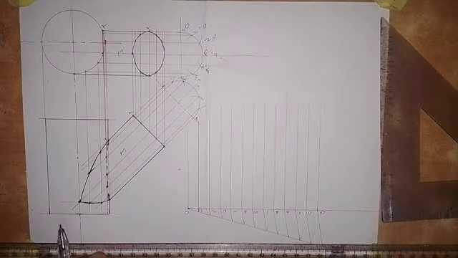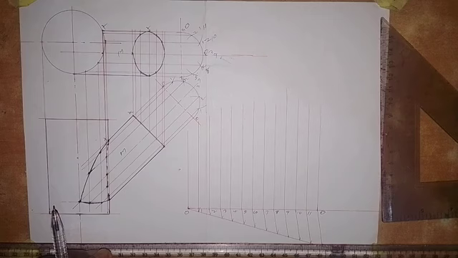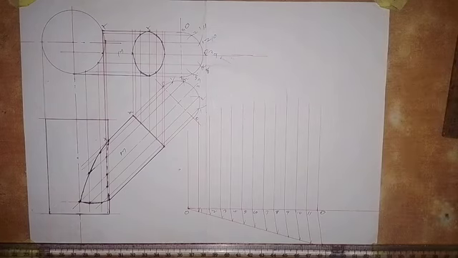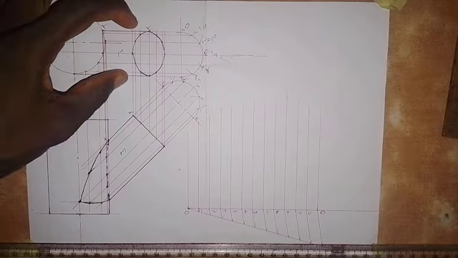Alright, so we have drawn the vertical lines. Alright, the next thing that we are going to do is to transfer some distances from here to here.